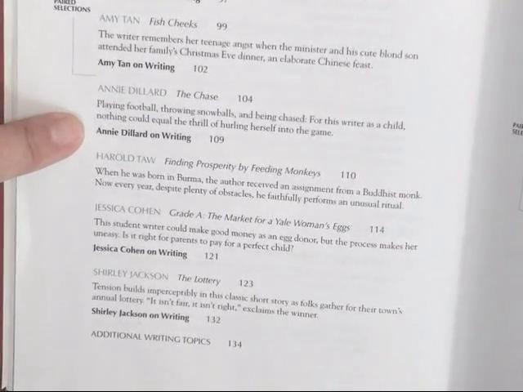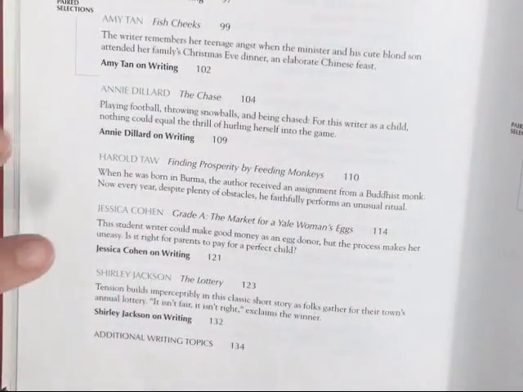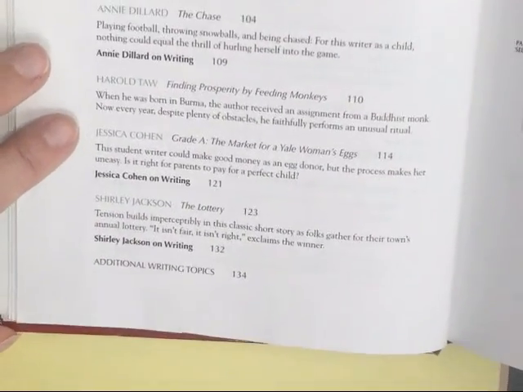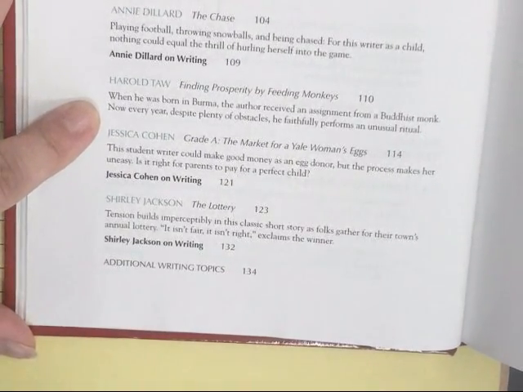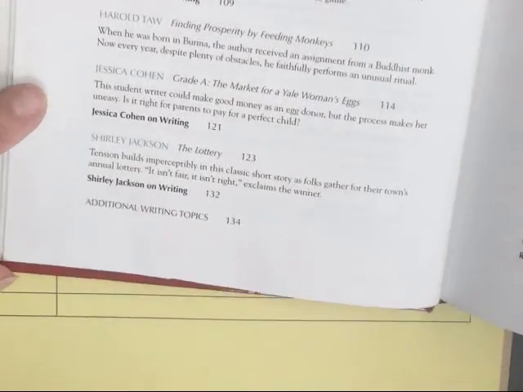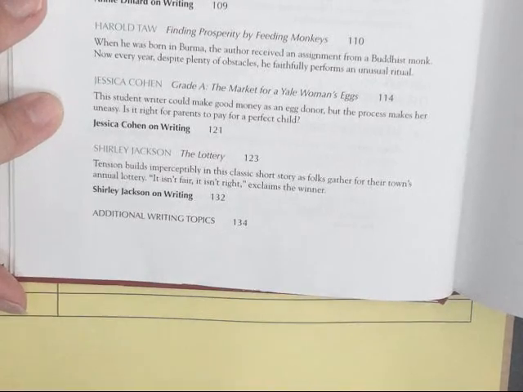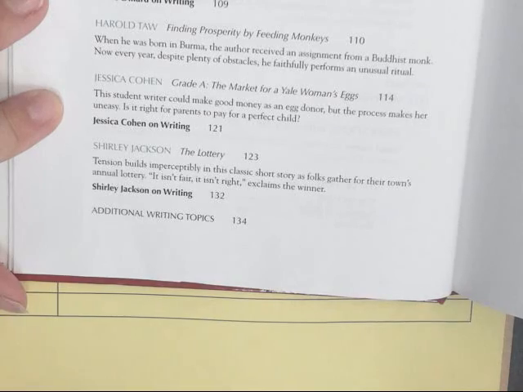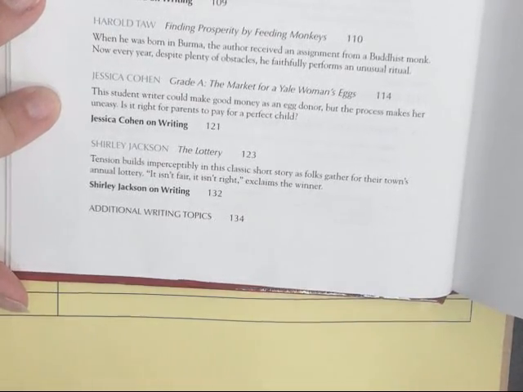Playing games, the importance of games. And I like this book, too, because it gives you a little blurb about each. This one is performing unusual rituals each year to keep your mind and body spiritually active. This is a very interesting one, too. If you're interested in science or medicine, Grade A, the market for a Yale woman's eggs. A student could make big money by selling her eggs for fertility. But what are the ethics behind that? And is it right or wrong for people to try to create perfect children through our medical technology?